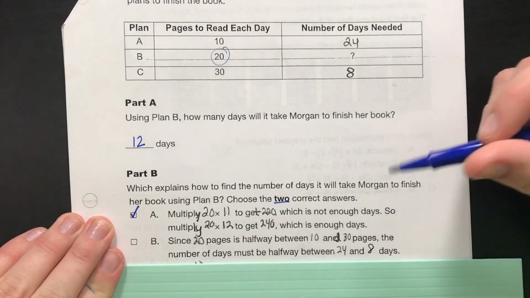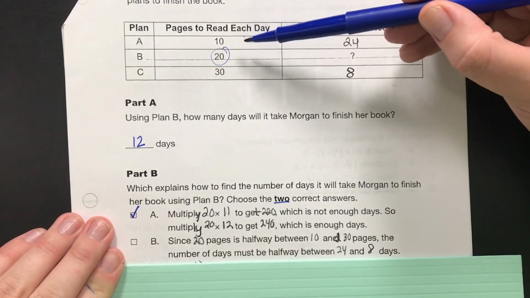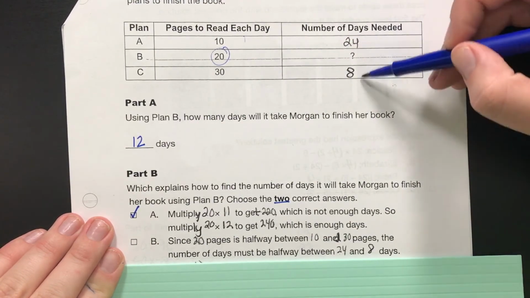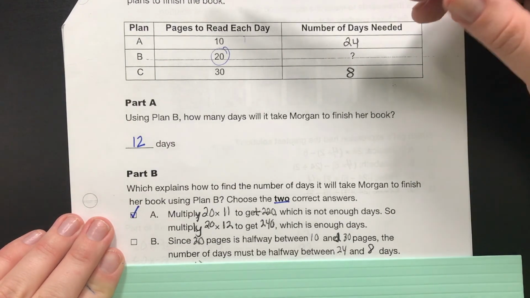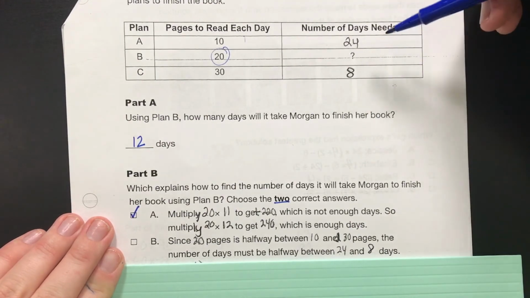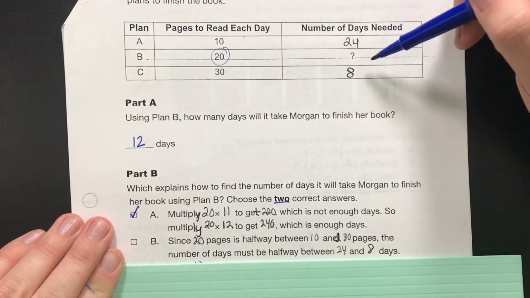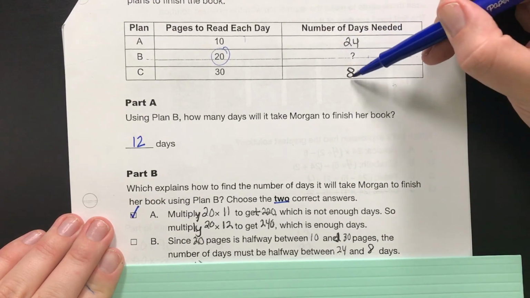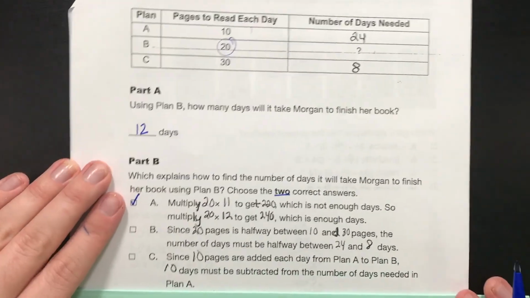Okay, next one. Since 20 pages is halfway between 10 and 30 pages, the number of days must be halfway between 24 and 8. And that's not true, because we are talking about a 236 page book, and these numbers don't all go into 236 evenly, so that middle number is not necessarily halfway between these two.